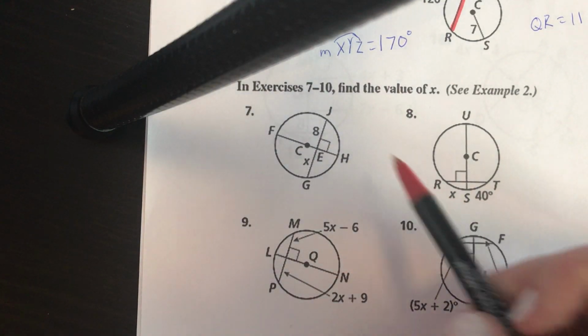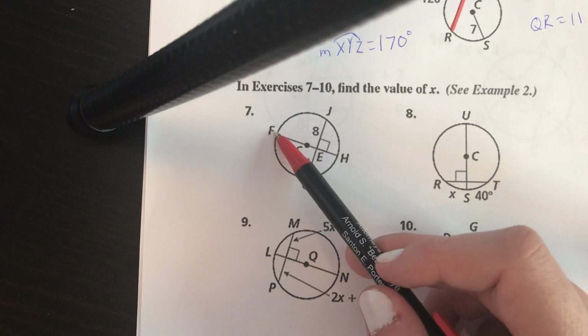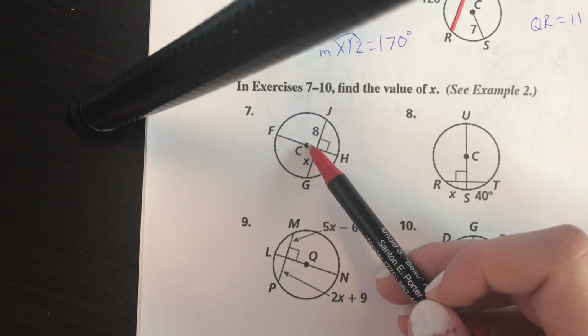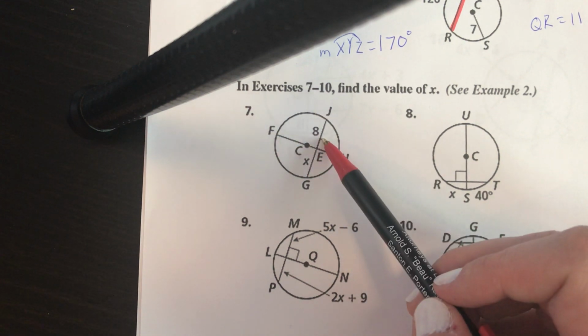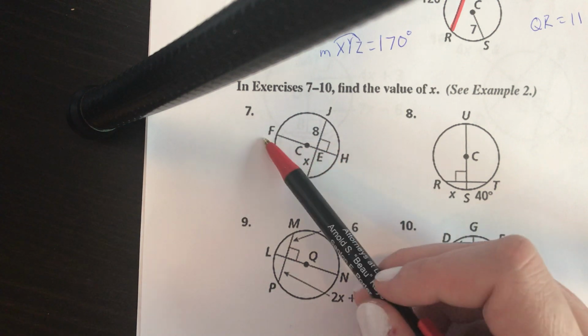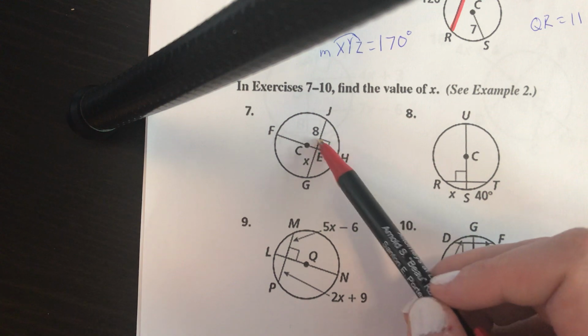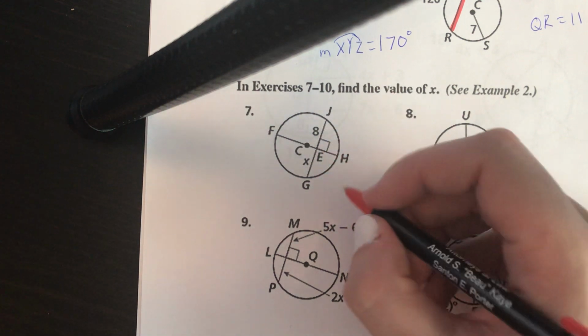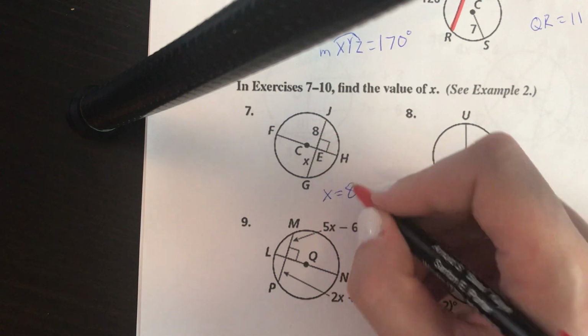Okay, then over here, we know this is the diameter because of this center right here. And by our perpendicular chord bisector theorem, because we have a diameter and a perpendicular angle here, we know that these two are congruent. So we know x has got to be equal to 8.